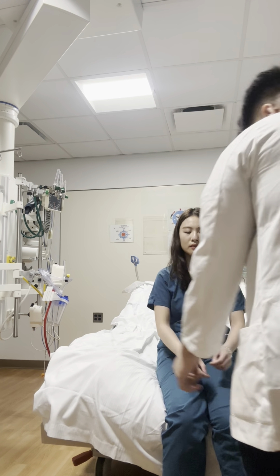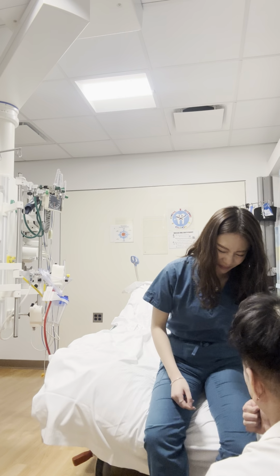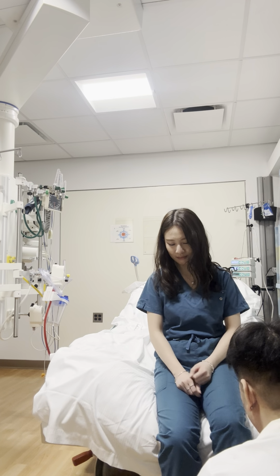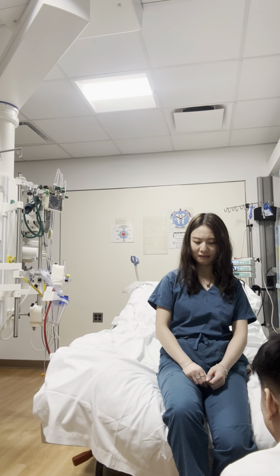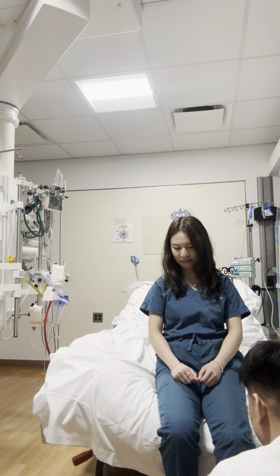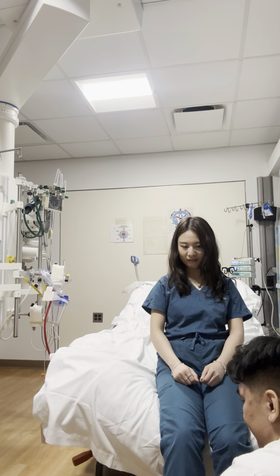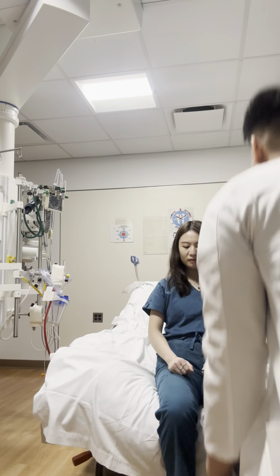Okay. Dorsalis pedis. Okay, and the posterior tibial. Okay. Posterior tibial. So pulses are all +2.